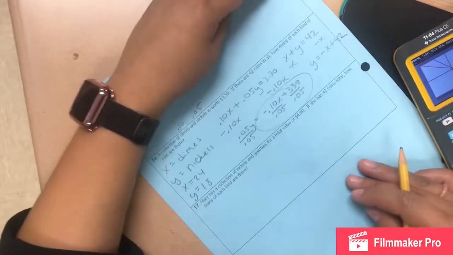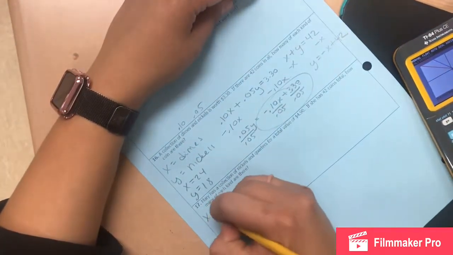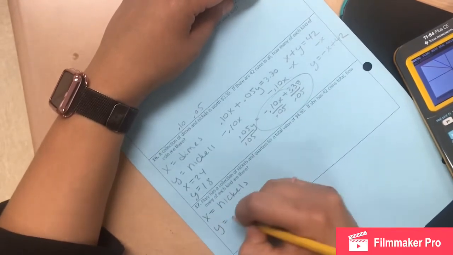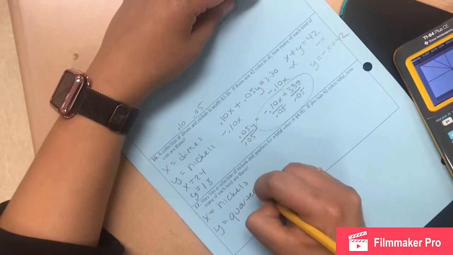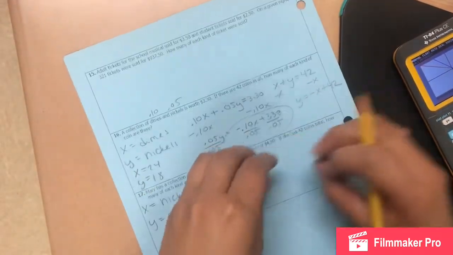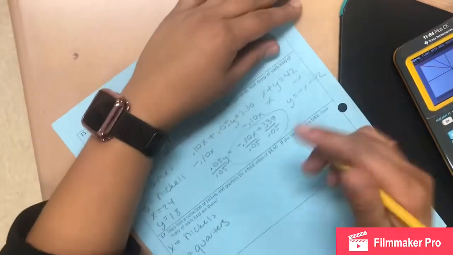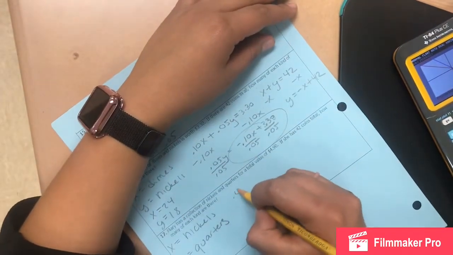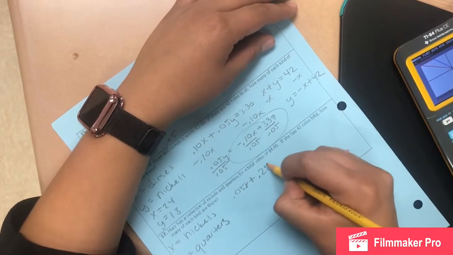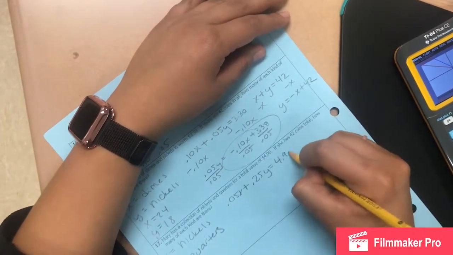Okay, I'm going to do one more of those because this time we're dealing with nickels and quarters. So nickels is going to represent X and quarters is going to represent Y. It's pretty much exactly like number 16. We have our cost total and our item total. Our cost total this time is 0.05x plus a quarter, which is 0.25y, equals 4.90.